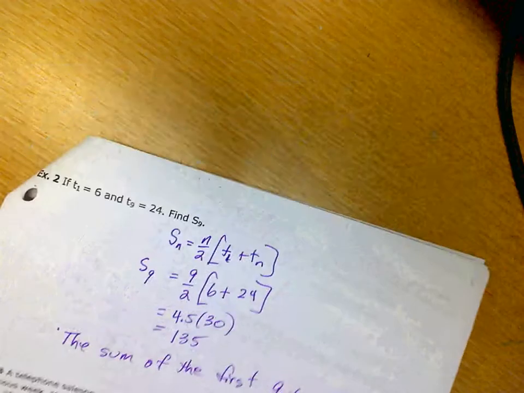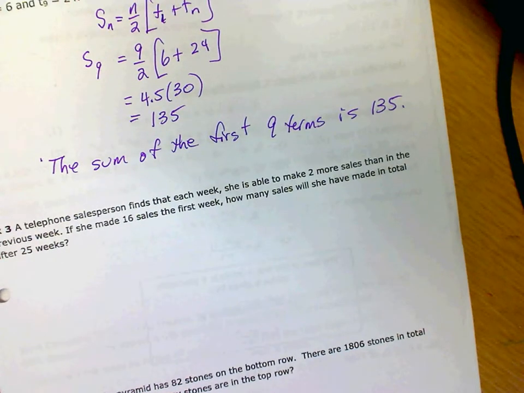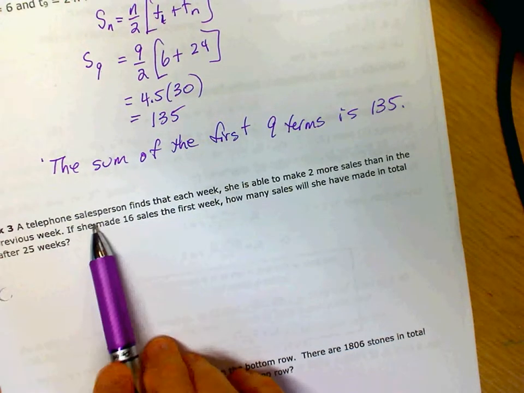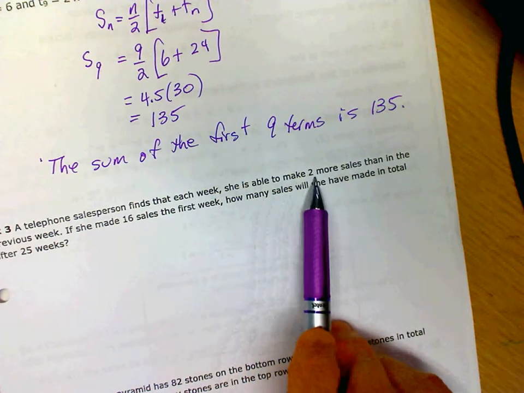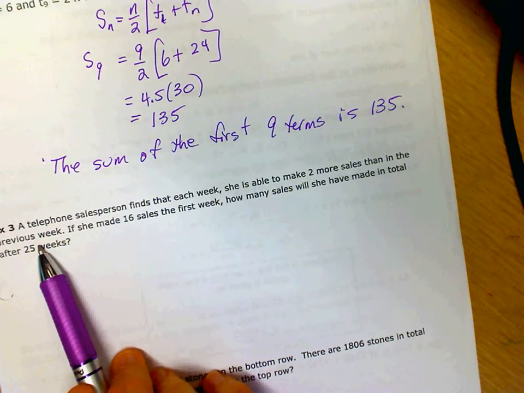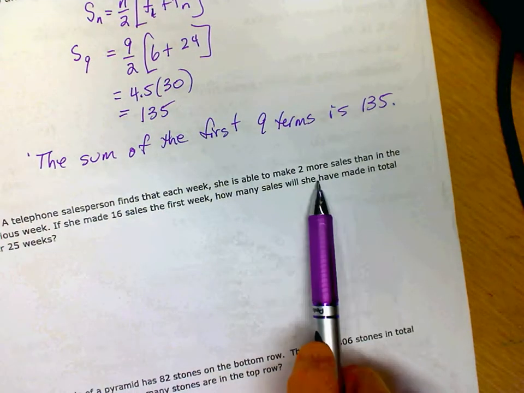So some problem solving. A telephone salesperson finds that each week she is able to make 2 more sales than in the previous week. So what is that 2? A, D, or N? Yeah, process of elimination.